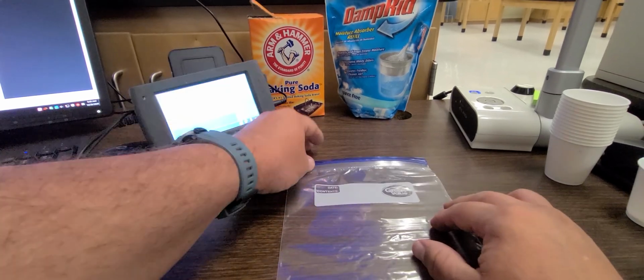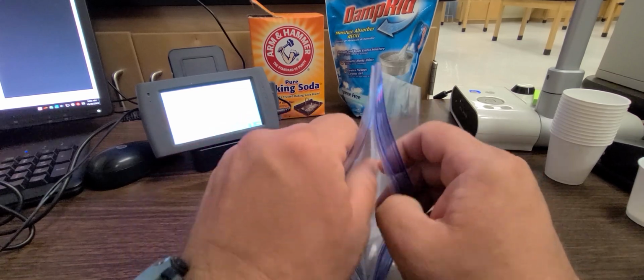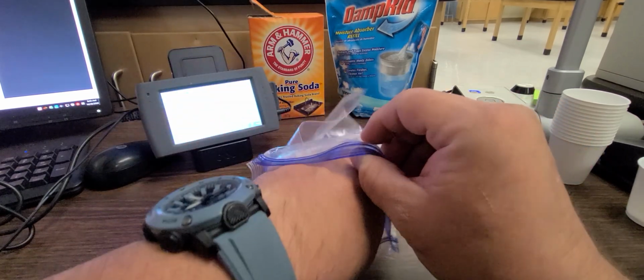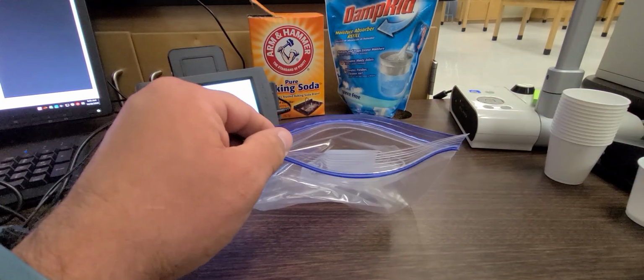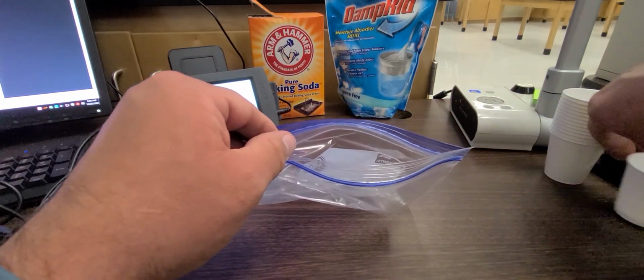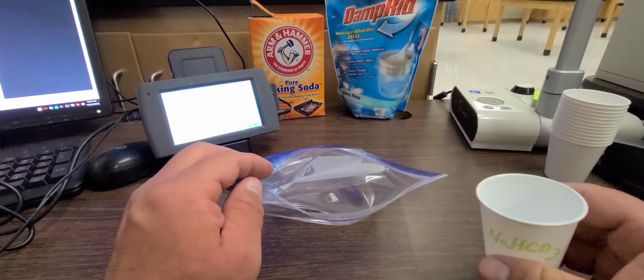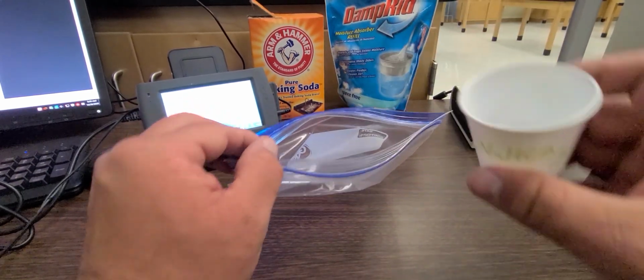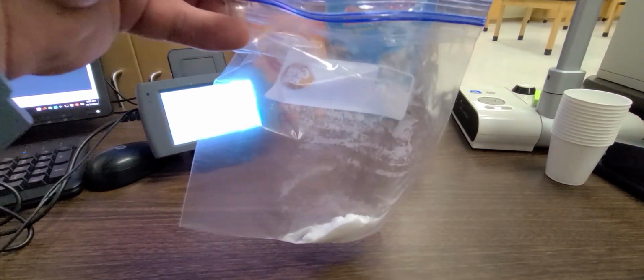Okay, so the first step of this is to open up the Ziploc bag. Make sure it's nice and open like that. And then the first thing we're going to pour in is the sodium bicarbonate, which is baking soda. You see the box right there. It's a common household product that sometimes we put in our refrigerators in order to absorb odors.